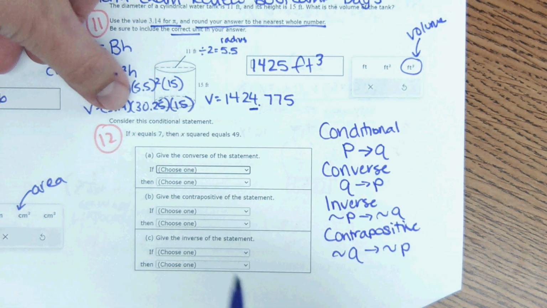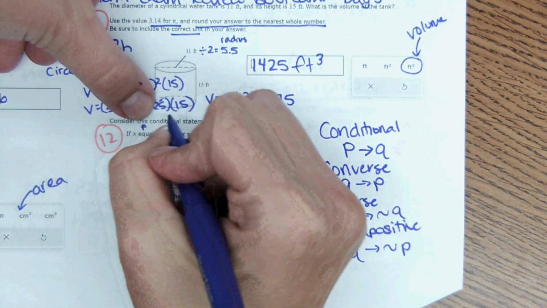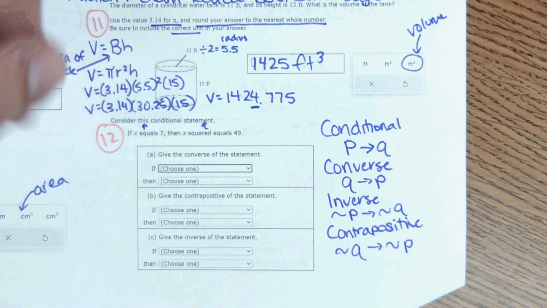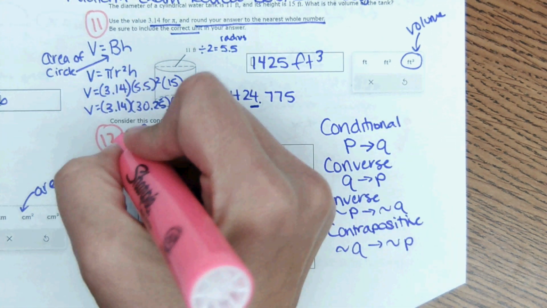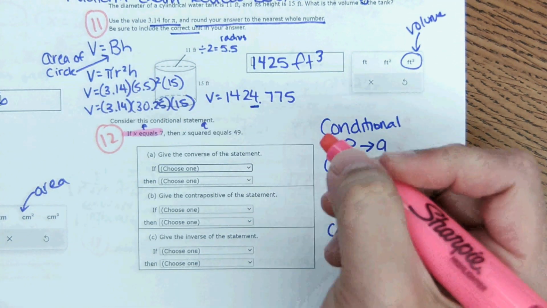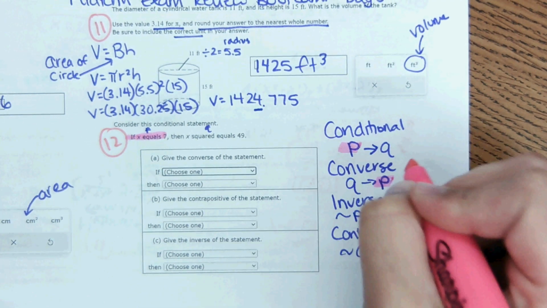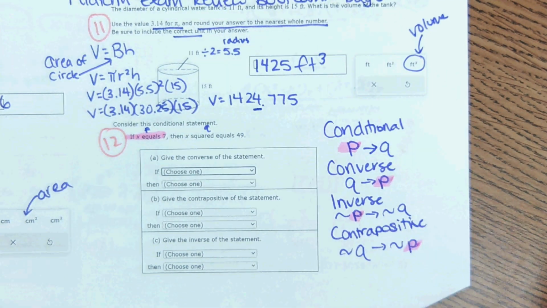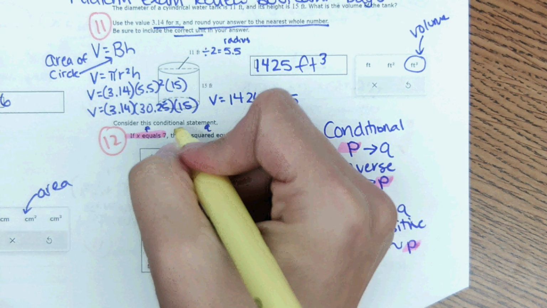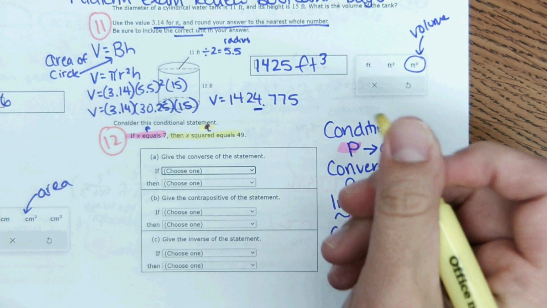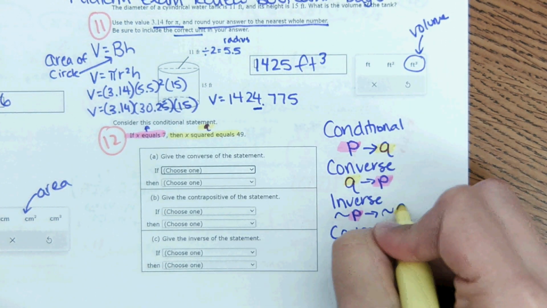Here it gives us the conditional, so that means it's P then Q. And I'm going to color code to make this a little bit easier. So P is going to be pink, so all the P's will be pink. And then the Q will be yellow, so all the Q's will be yellow.